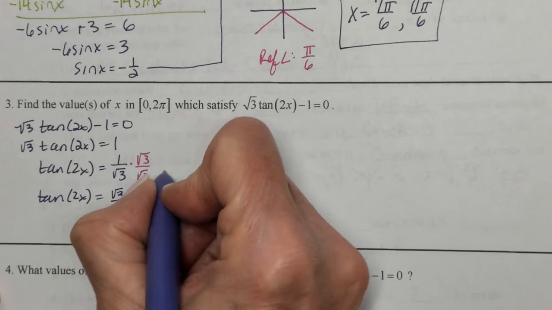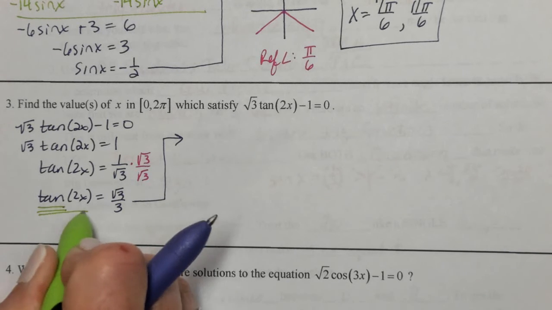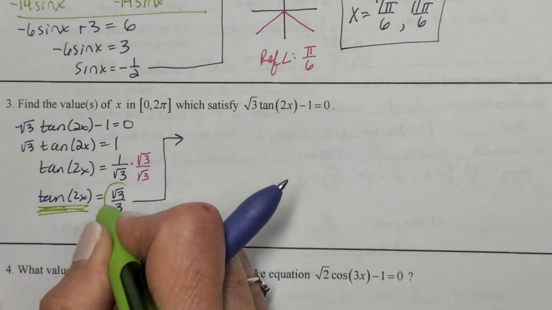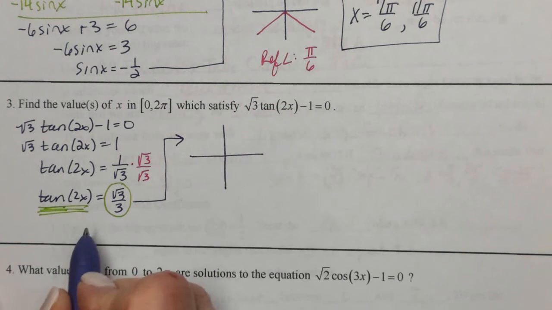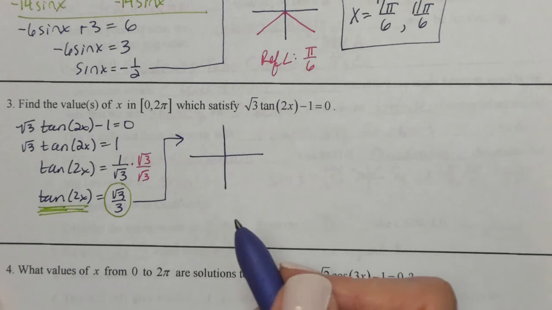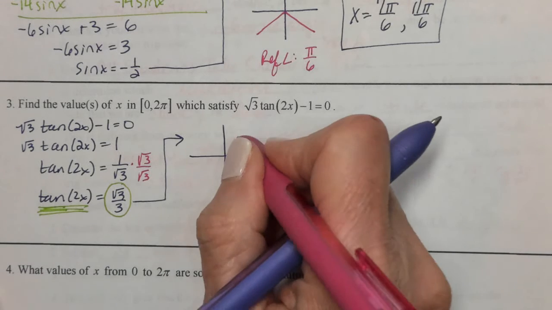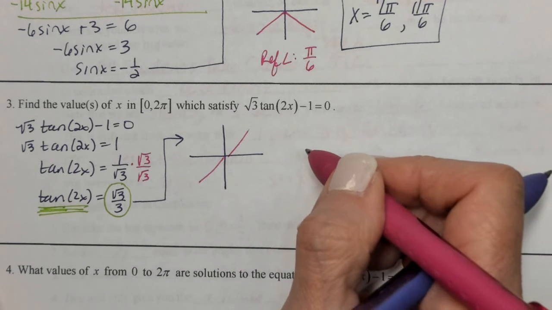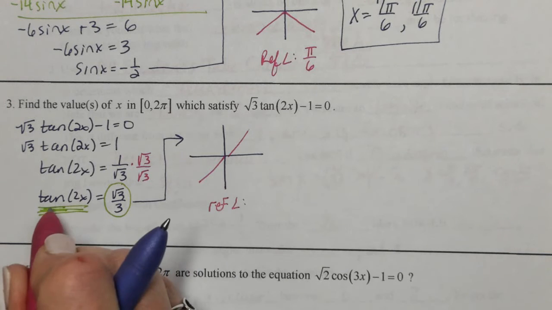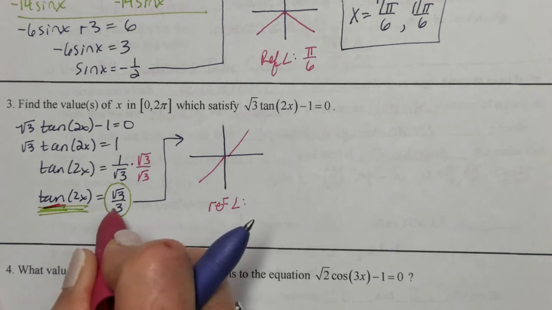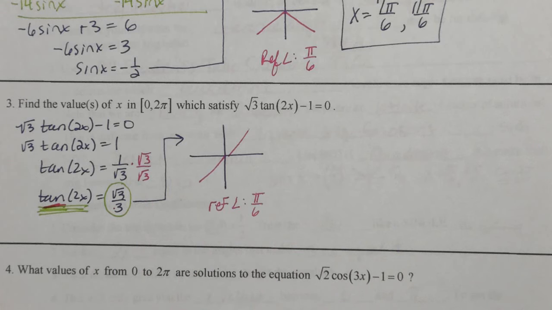All right. Instead, we have isolated our trig function. Our trig function is by itself, and it is equal to the square root of 3 over 3. So think quadrant. In which quadrants, there are 2 of them, there's always going to be 2 of them, in which 2 quadrants is tangent positive? Well, tangent is positive in quadrant 1, and tangent is positive in quadrant 3. Now what is my reference angle? The reference angle is the angle that just makes tangent square root 3 over 3, and that is pi over 6.